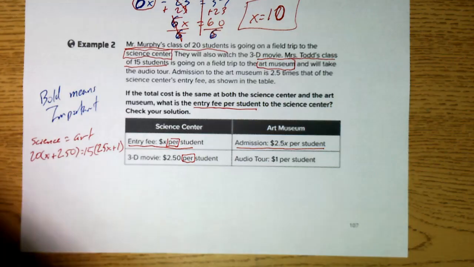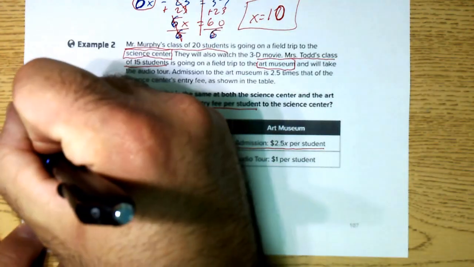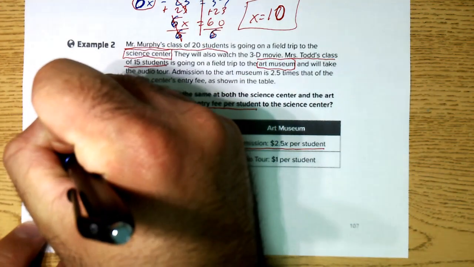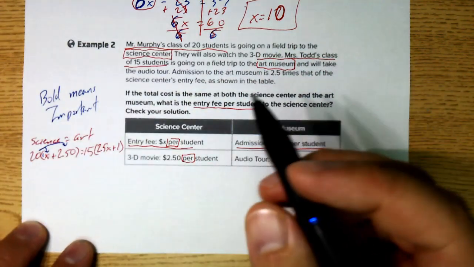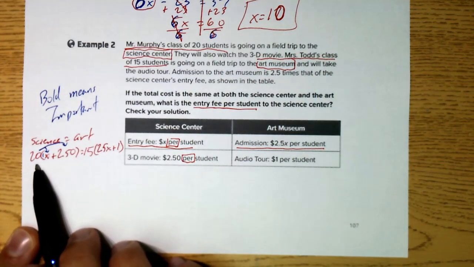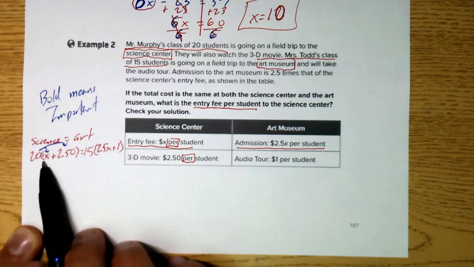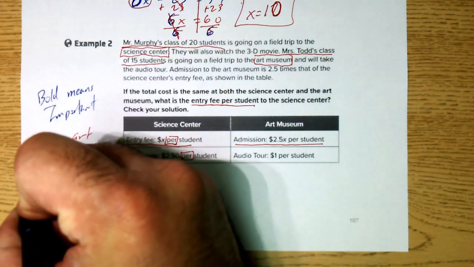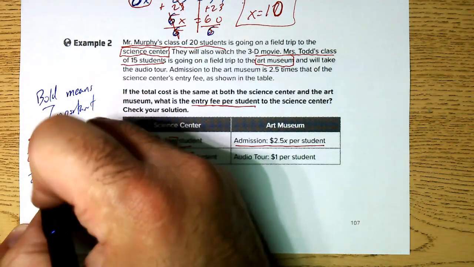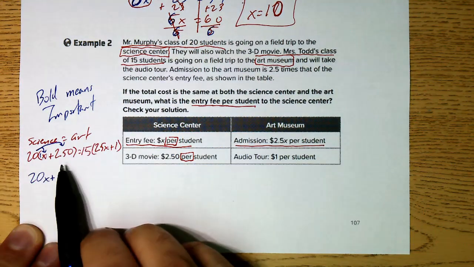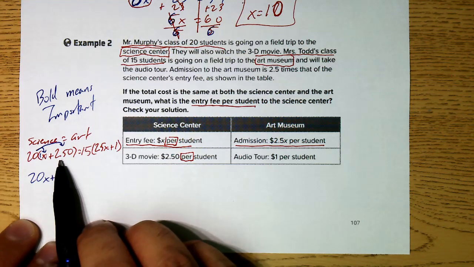Well, let's go through our distributive property. 20 times x, 20 times 2.50. Remember, there's an invisible 1 there. That gives us 20 times x, 20 times 1, 20x, plus 20 times $2.50.